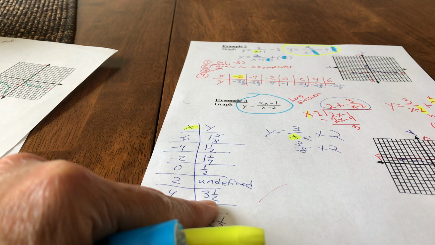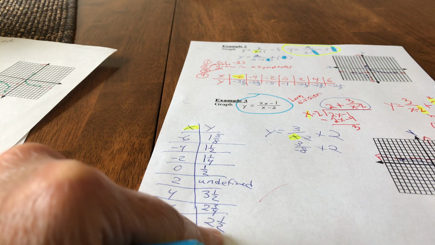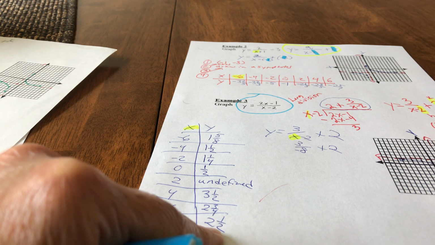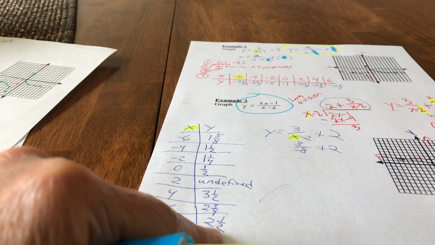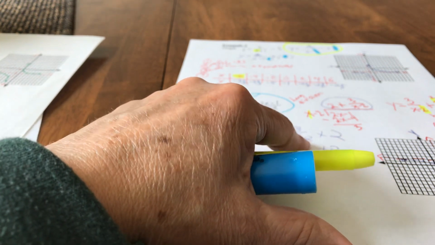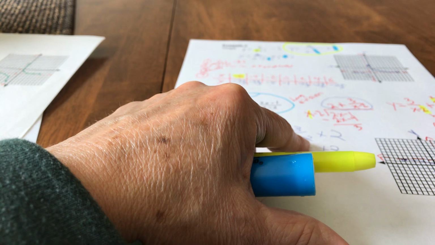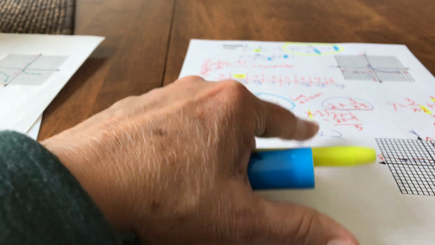4, 3 1/2. 1, 2, 3, 4. 1, 2, 3 1/2. 6, 2 3/4. 1, 2, 3, 4, 5, 6. 2 3/4. And then 8, 2 1/2. 1, 2, 3, 4, 5, 6, 7, 8. 2 1/2. You could have put in the number 3, because if you put 3 down here, 3 minus 2 is 1, 3 over 1 is 3, you'd get 5. 1, 2, 3, 4, 5. That's kind of a nicer point up there to have to make your curve.